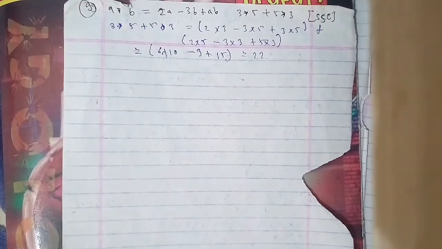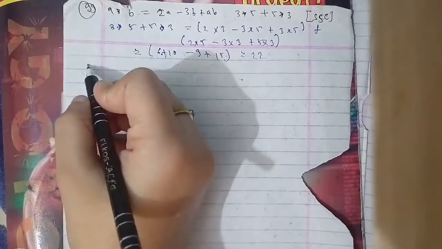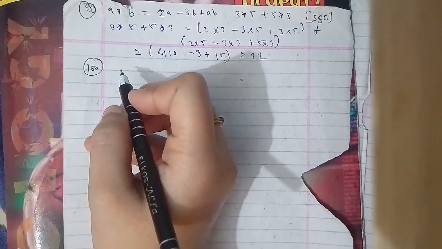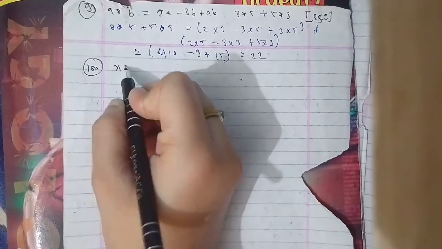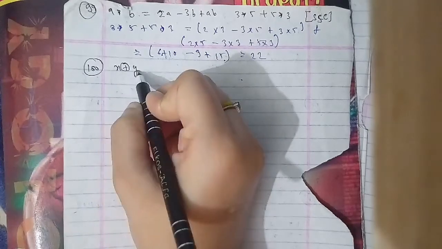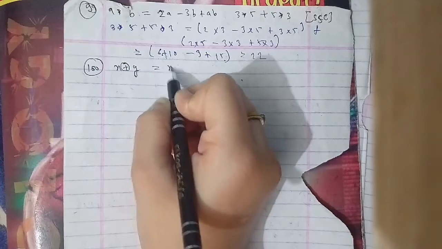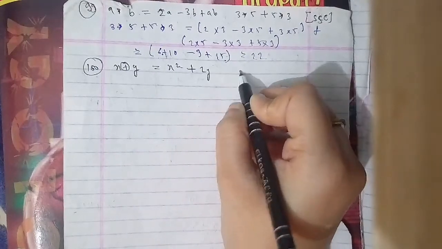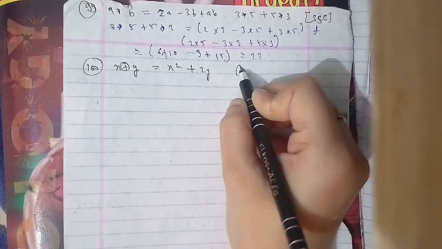Now we will be going ahead with the other question, which is the 100th question of the session. As you know, we have covered up the century for this topic as well. So the question is: if x and y is equal to x squared plus 2y, what is the value of p? That is what we have to find out.